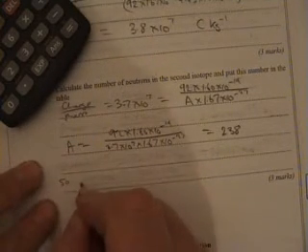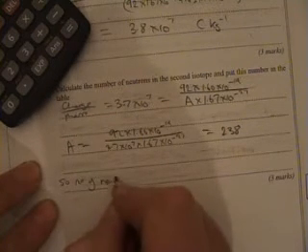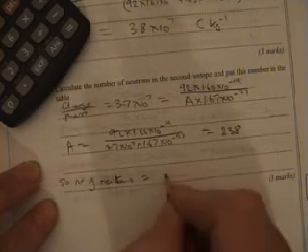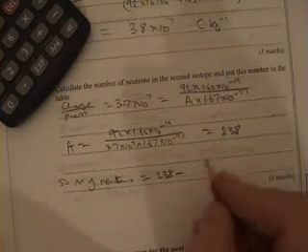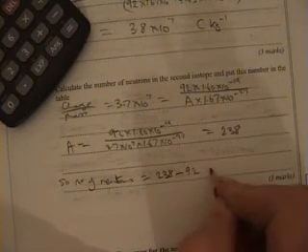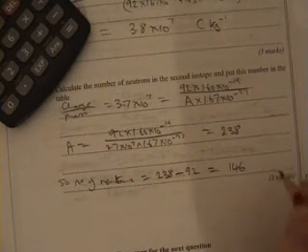So number of neutrons is 238 minus the number of protons, which was 92, which equals 146, which you put in the table.